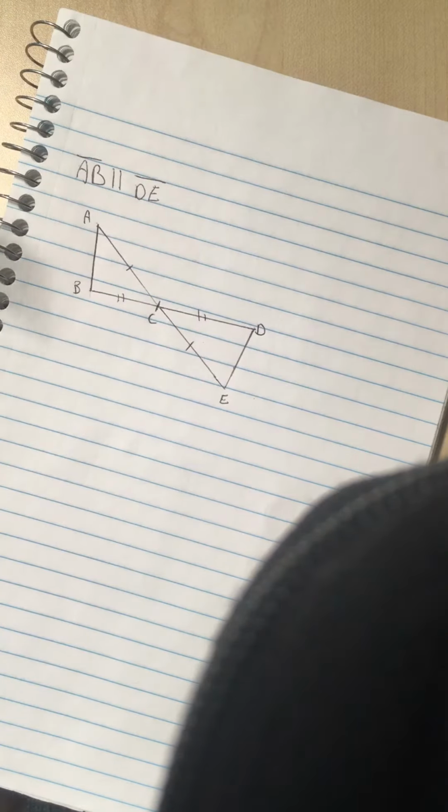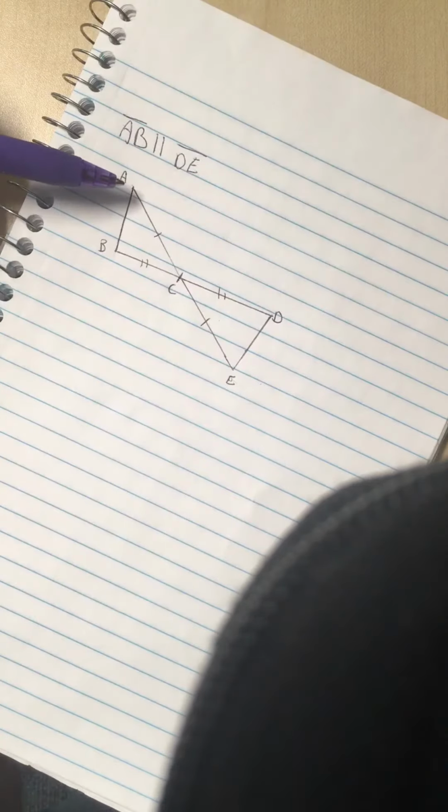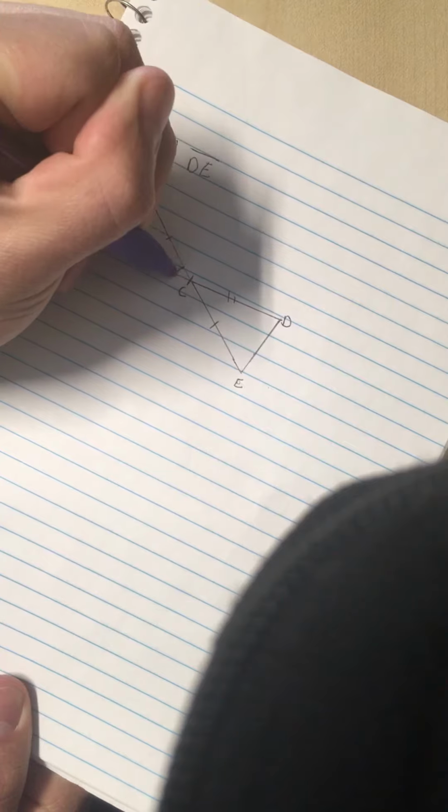So just some things we can start with. We know that AC is congruent with EC. Same with BC is congruent to DC. So we do know those. Now, angle ACB, so this angle right here, is congruent to this angle right here, angle ECD.